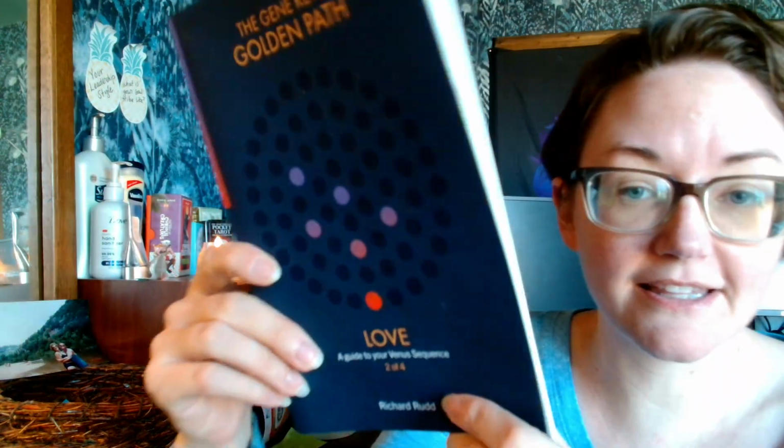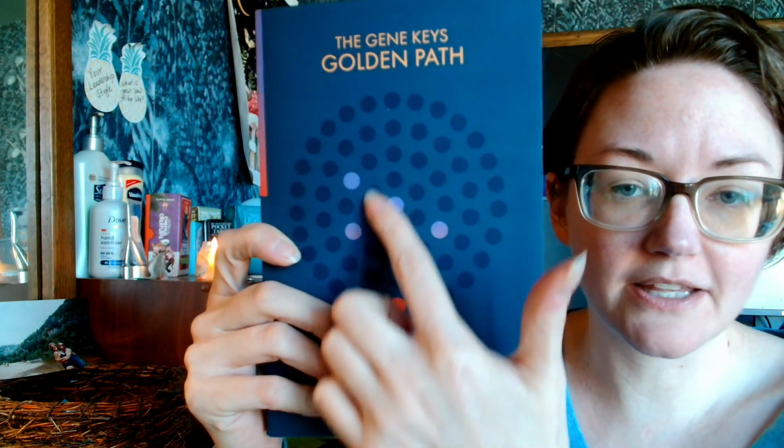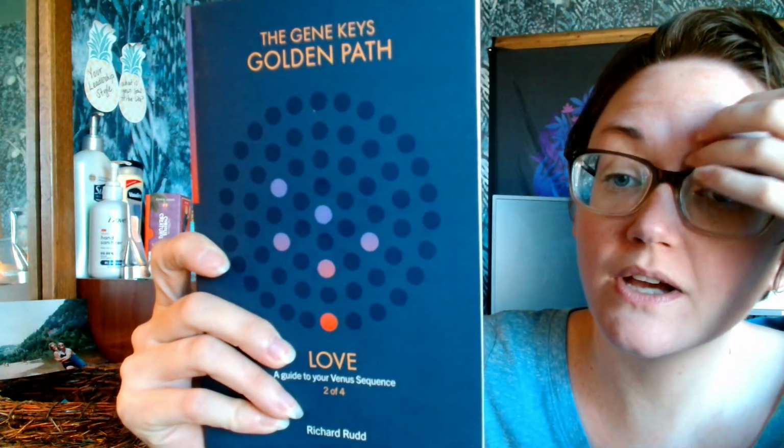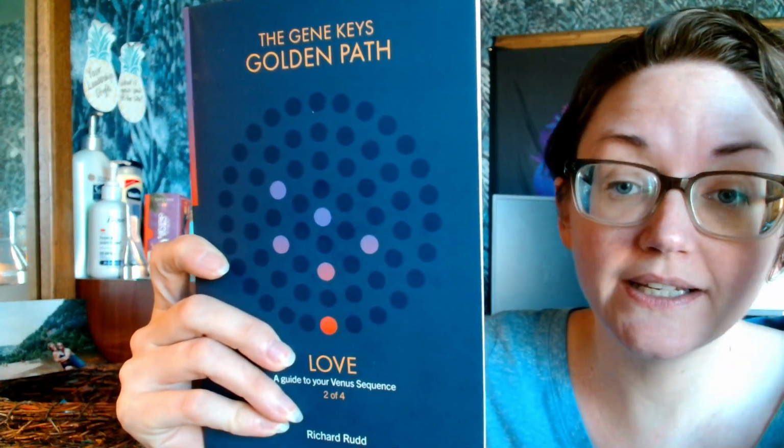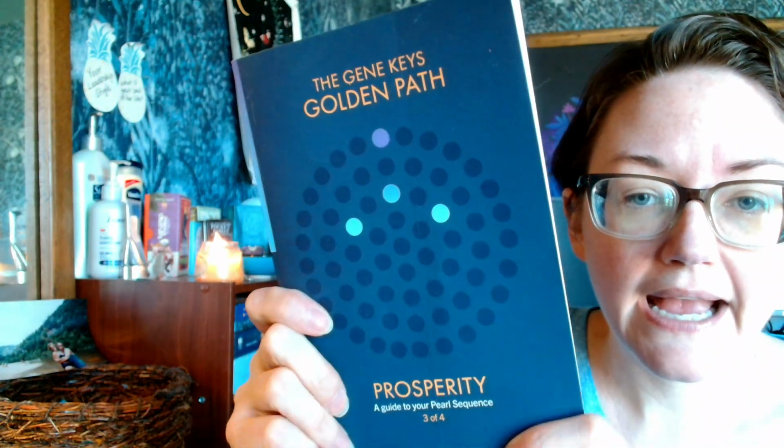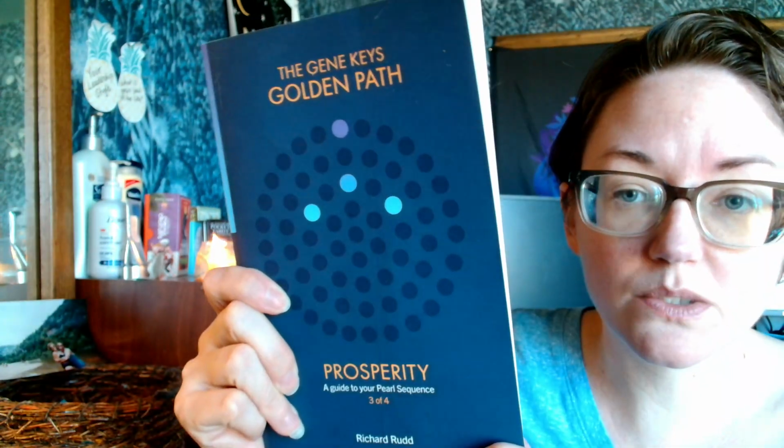We also have the Love book, and it covers our Venus sequence, and you can tell by the dots that are colored up here which spheres are included in each of those sequences. And then last but not least, I have the Prosperity book, and it covers the pearl sequence, which is the 3rd sequence that we're going to get to.